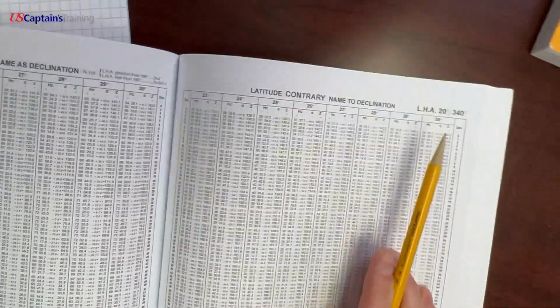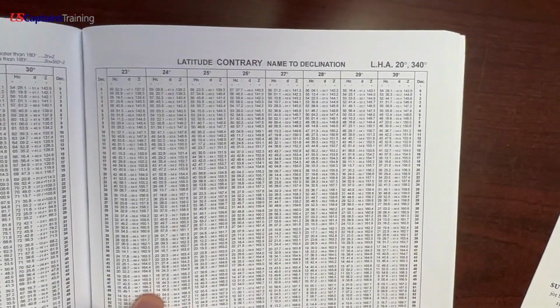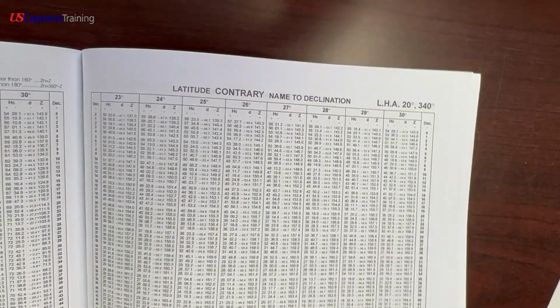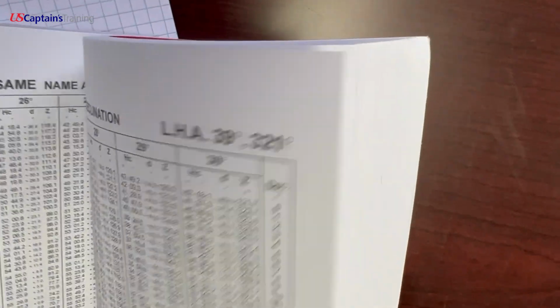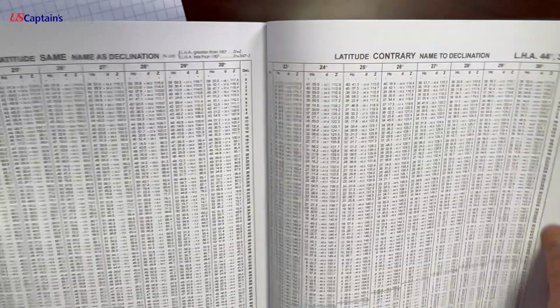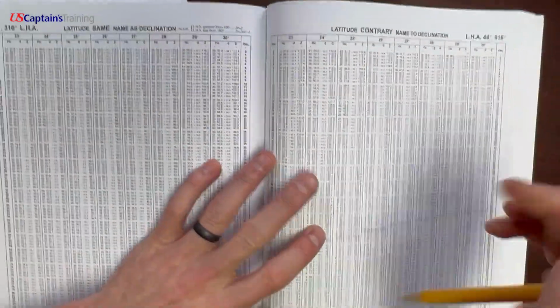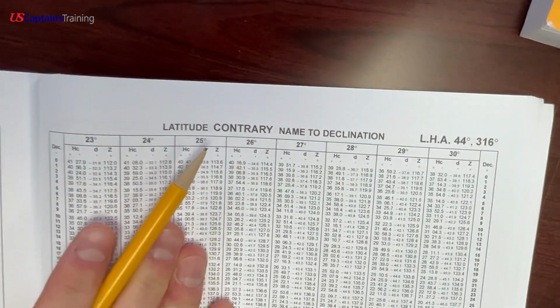Okay, so let's find this LHA 44. LHA 42, 43, 44. And we have to be the same. See, there's the same page and a contrary page.